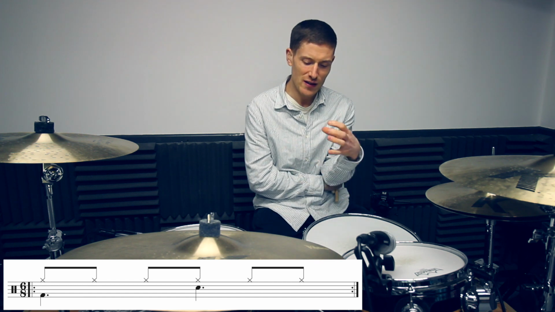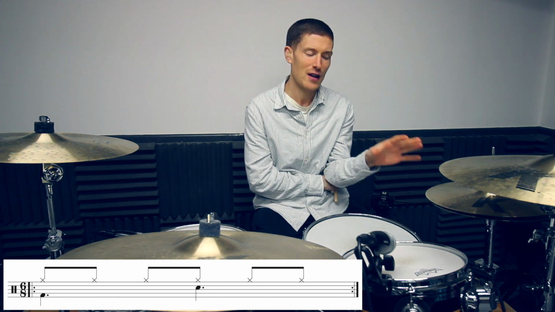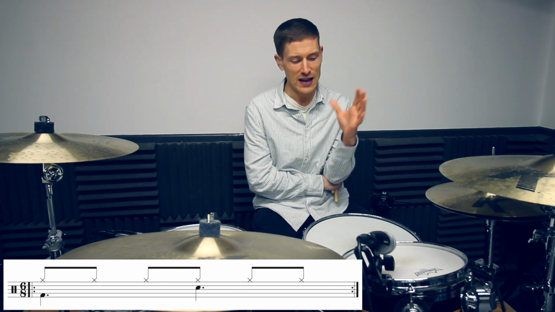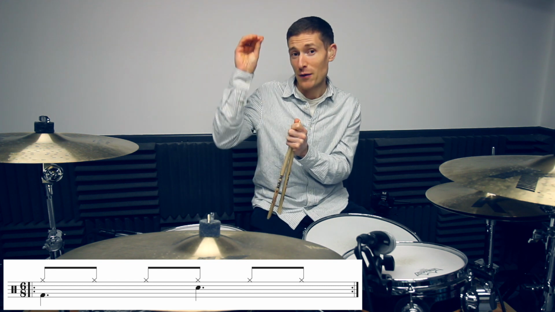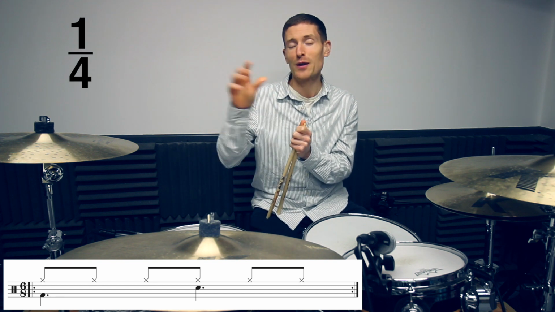So the bottom number of a time signature tells us the note value of a beat. We've just seen that the note value of the beat in the groove we've just played is a dotted quarter note. So how can we put that as a number at the bottom of a time signature? The reason we have a 4 at the bottom when the note value of the beat is a quarter note is because when we have a fraction, a quarter, the bottom number is 4.